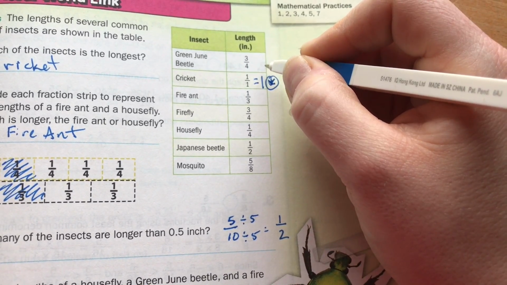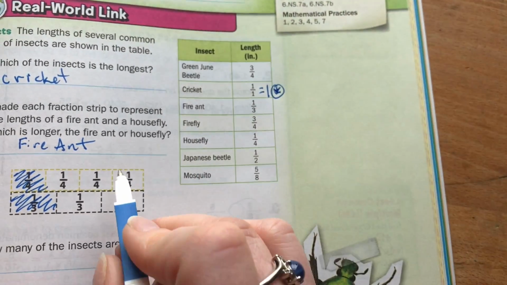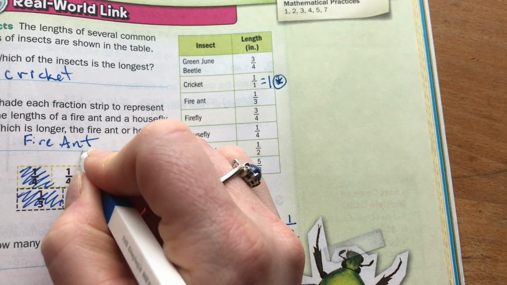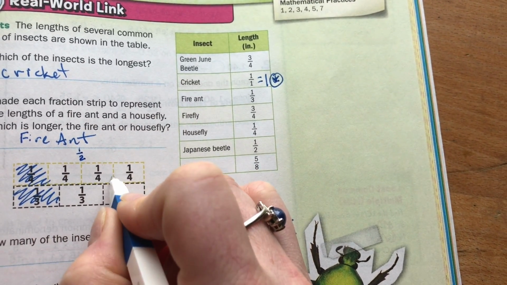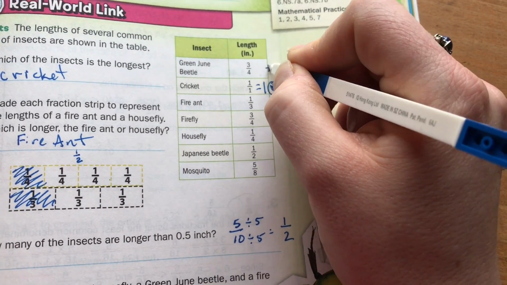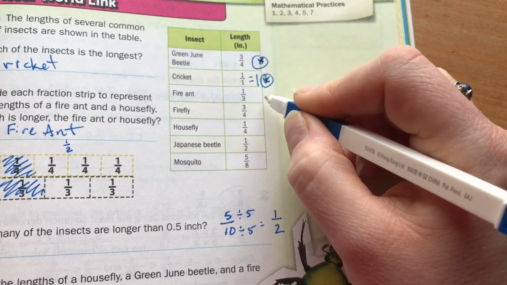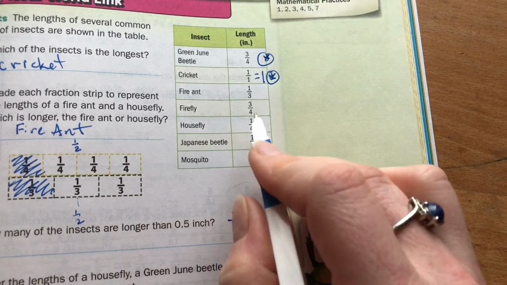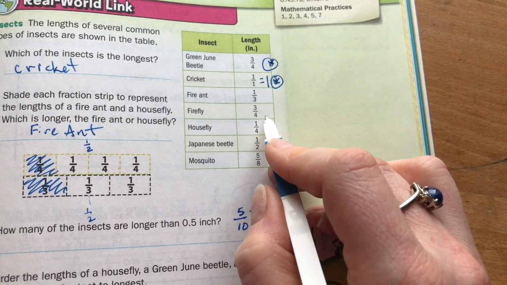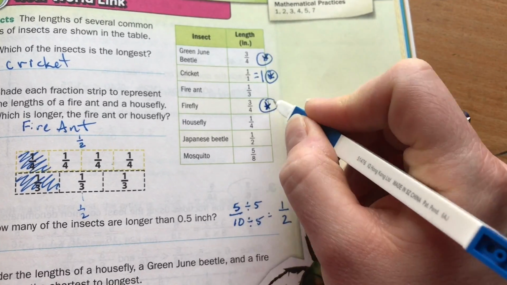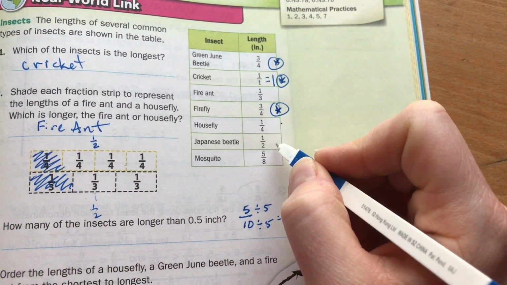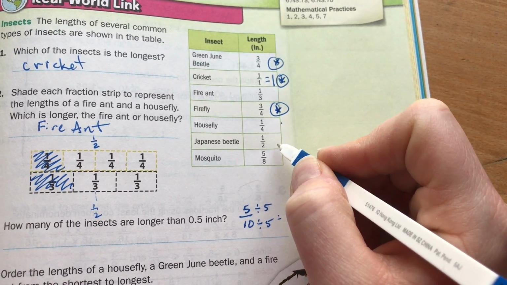What about 3/4? 3/4 would be, this is a half, right? So 3/4 is greater, so this one is greater. And 1/3, that's not, this is 1/2. So that's less than a half. That one doesn't work. 3/4 again, that works. 1/4 is just this, that's not quite a half. What about a half? That's not greater, that's equal to.